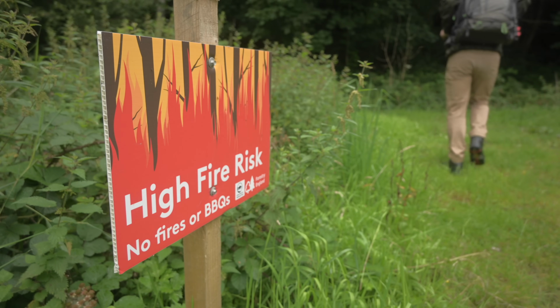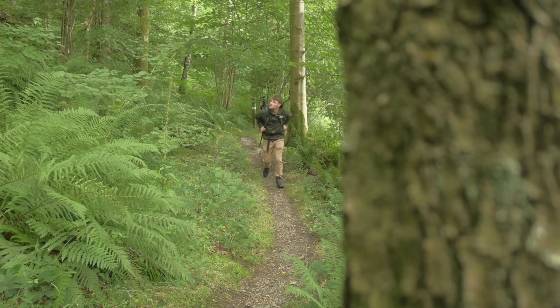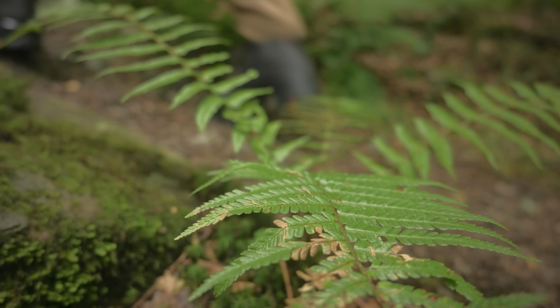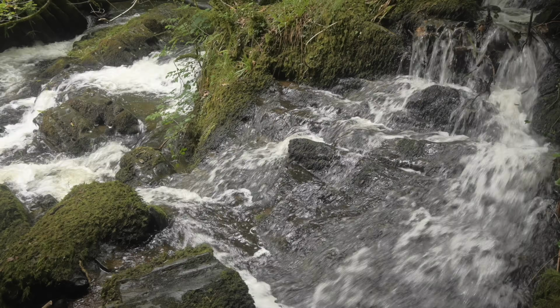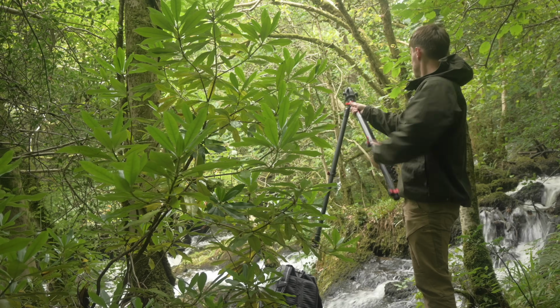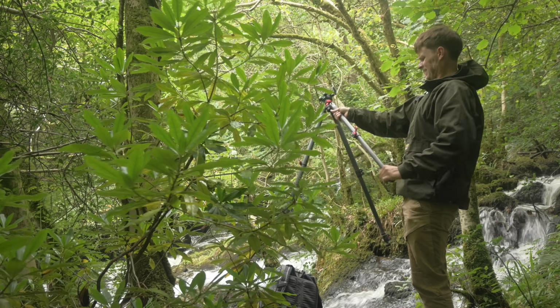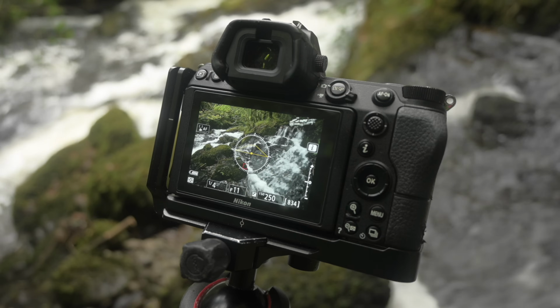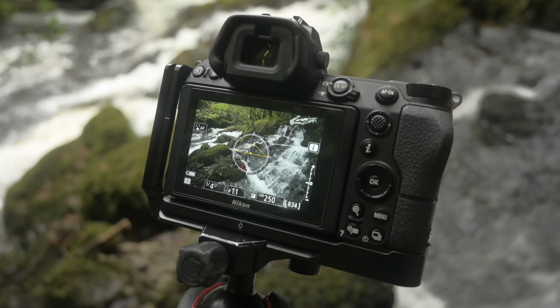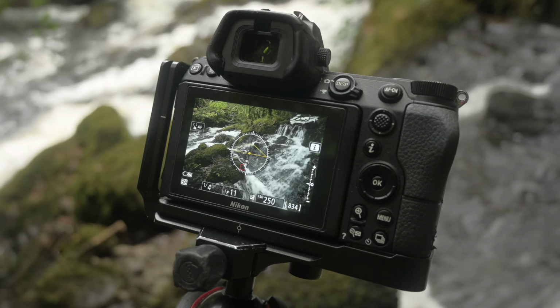Are you sick of capturing photos with blown out highlights and lost shadow details that ruin your shots? Well, fear not. In this video, I'm going to share with you my easy method to help you avoid blown out highlights and crushed shadows for that matter, and achieve perfect exposures every single time.